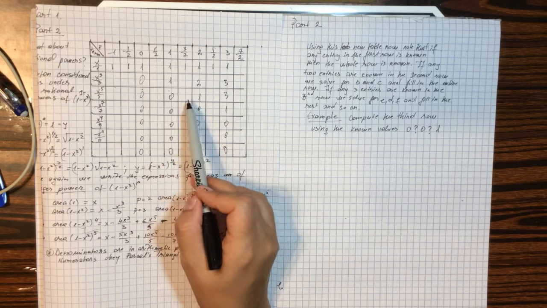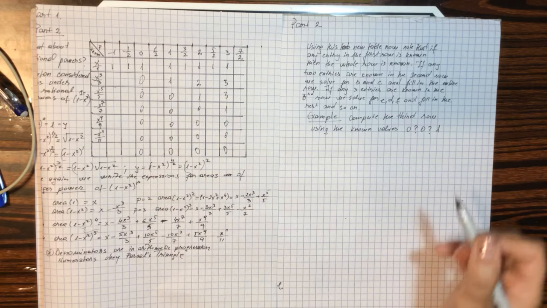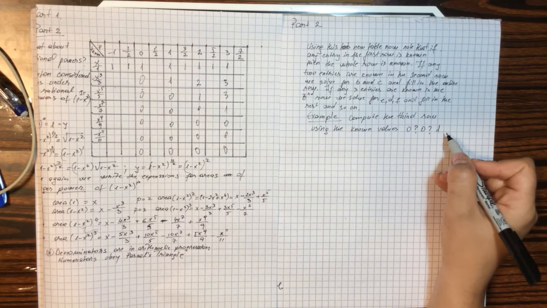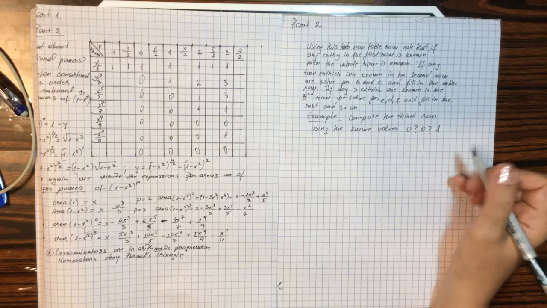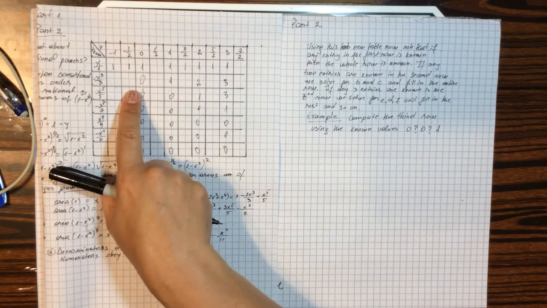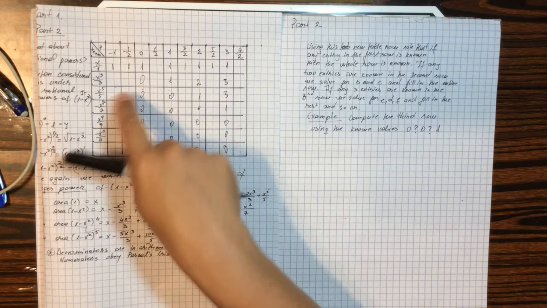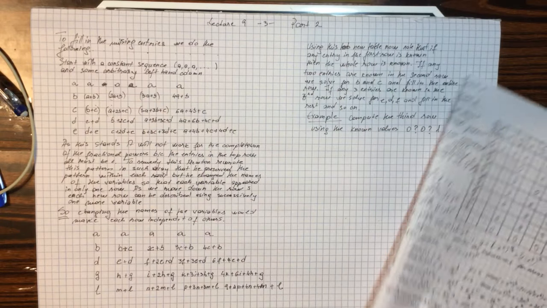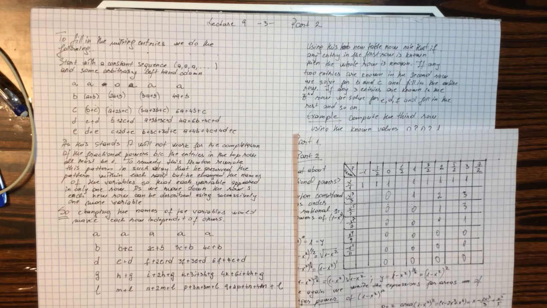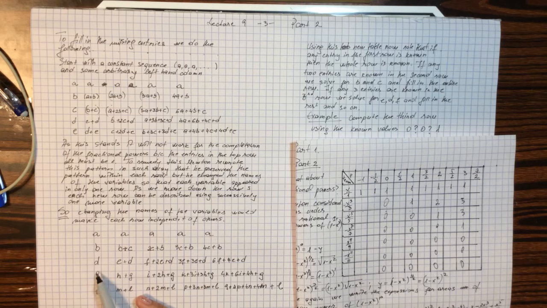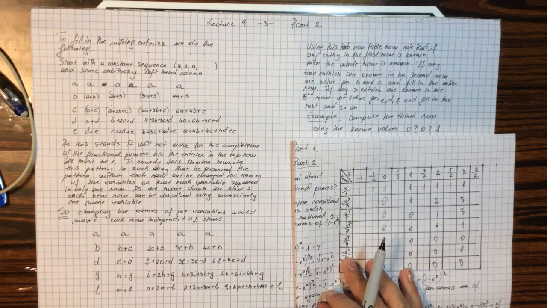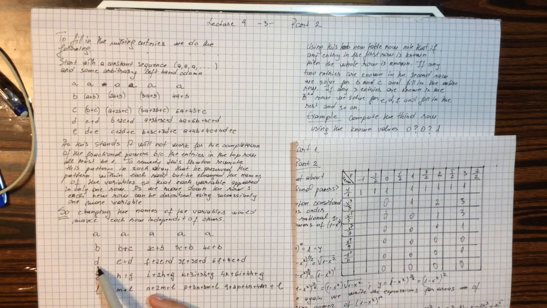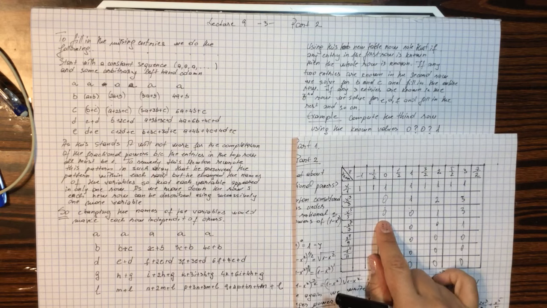So let me try to fill in the missing entries by knowing this. So let's say I'll start from here. Going back to my formula, the third row starts with a D. So when I say that I'm starting on the third row, it means that the first entry that I know and that I'm going to use is 0.